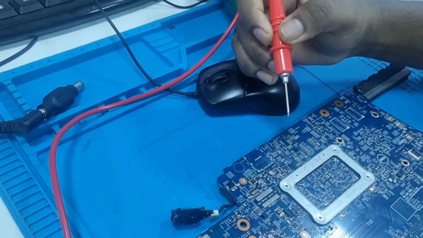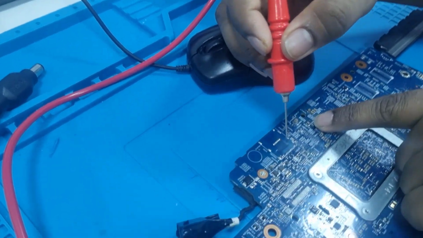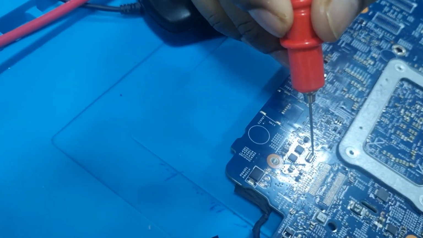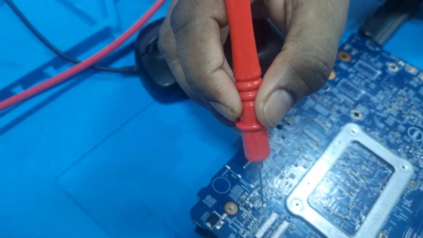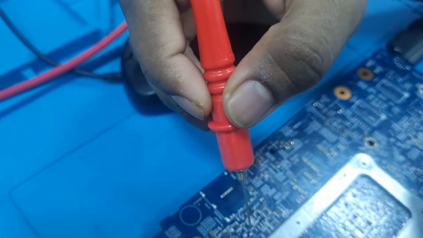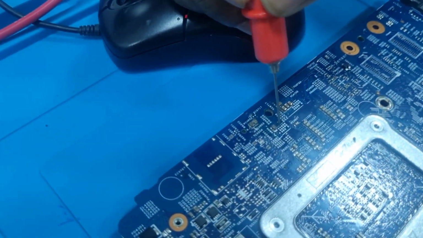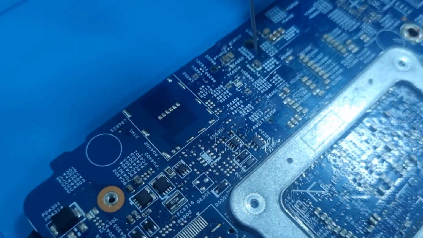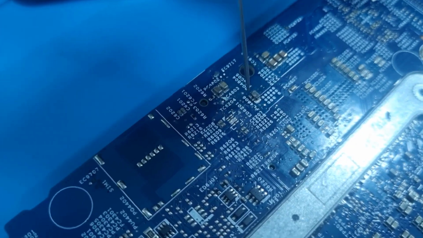So you can see here, as soon as I connected my probe to the current sensing resistor, this particular capacitor is getting very hot. This capacitor is getting very hot.